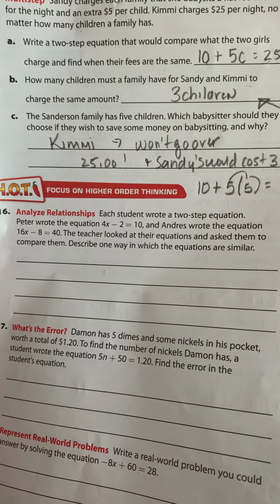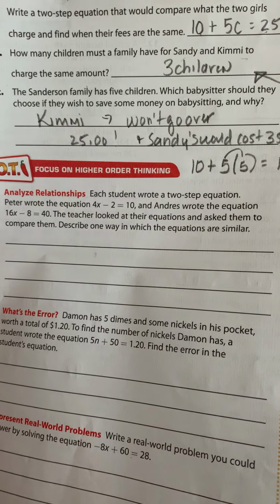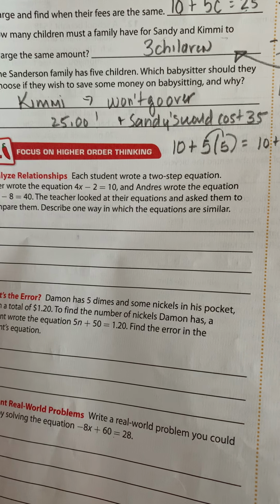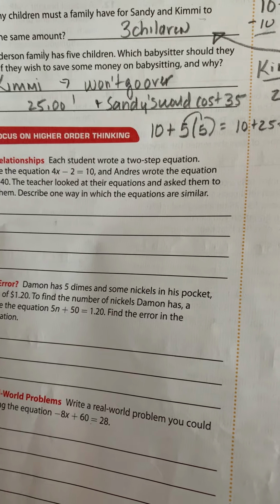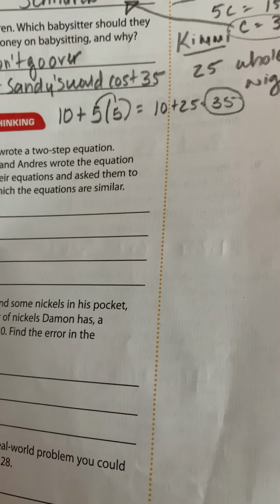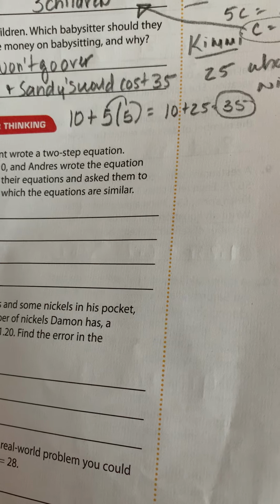It says the Sanderson family has 5 children. Which babysitter should they choose if they want to save money? Kimmy, because she won't go over $25 no matter how many children there are. And then I just put the 5 in for the C for children. Sandy would have charged $35.